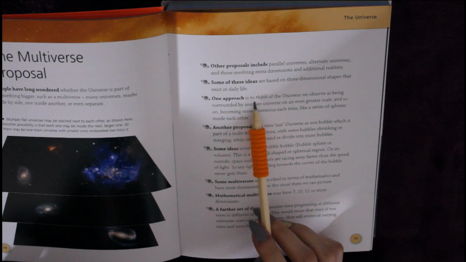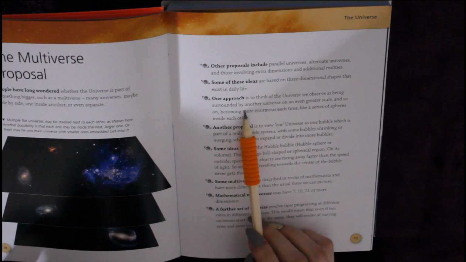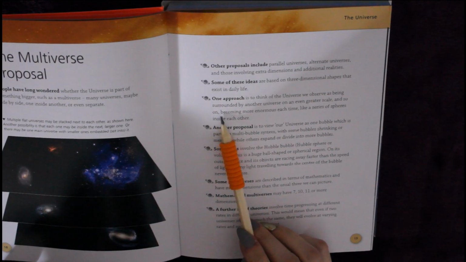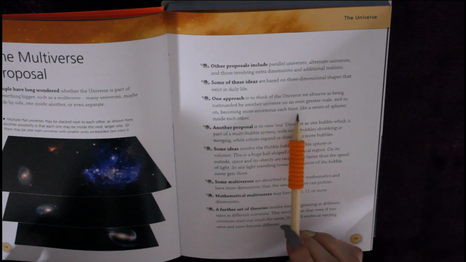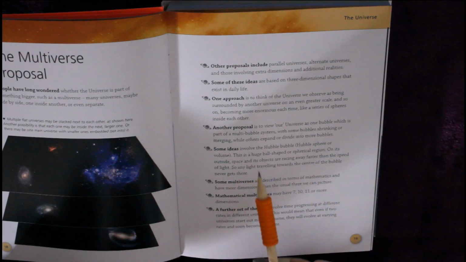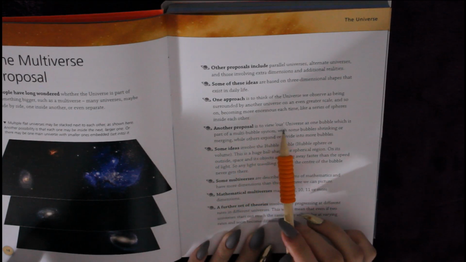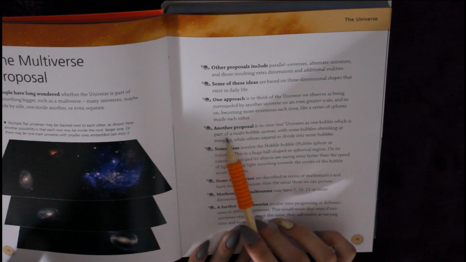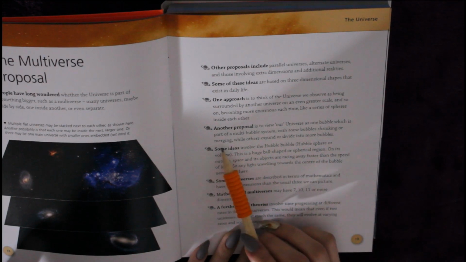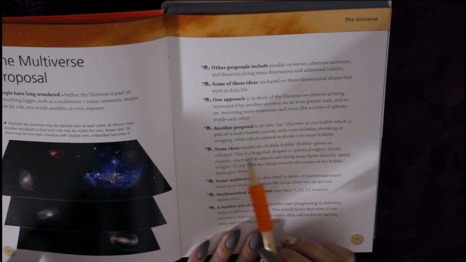One approach is to think of the universe we observe as being surrounded by another universe of even greater scale, and so on, becoming more enormous each time, like a series of spheres inside each other. Another proposal is to view our universe as one bubble, which is part of a multi-bubble system, with some bubbles shrinking or merging while others expand or divide into more bubbles.